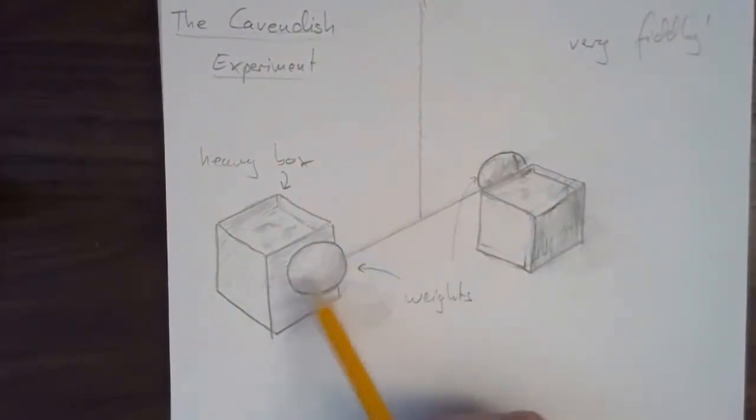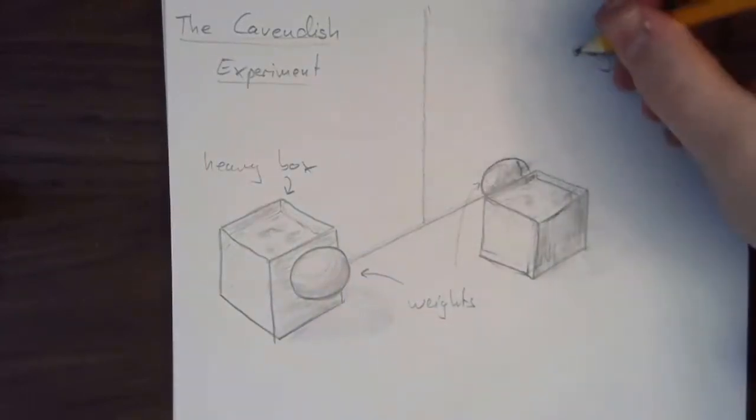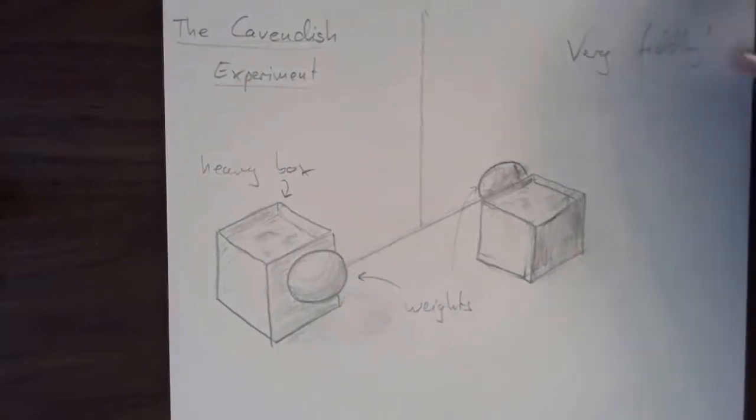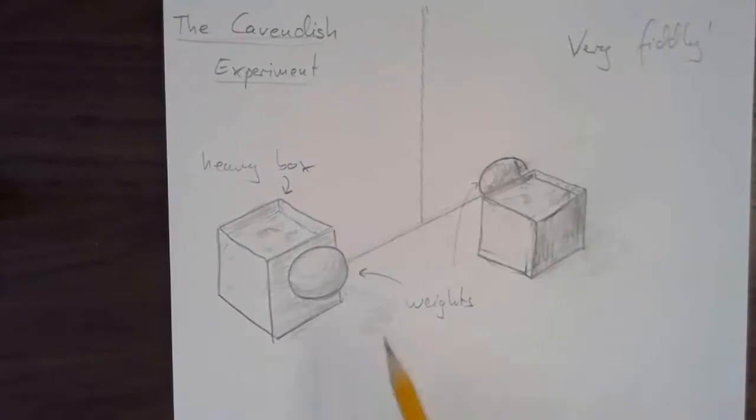but these tiny forces between small objects, we're getting better and better at measuring them. Doing the calculation is very difficult, but I'm going to post a link to another video by someone who attempts to set this up in the lab, and it ultimately succeeds, but you'll see how fiddly this actually is.